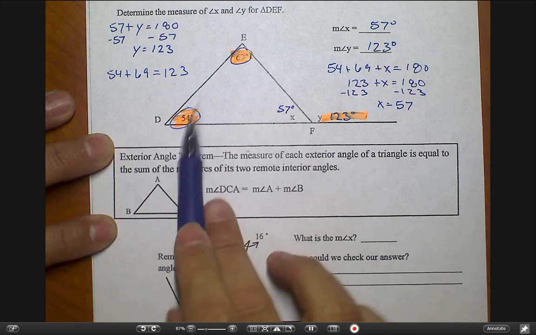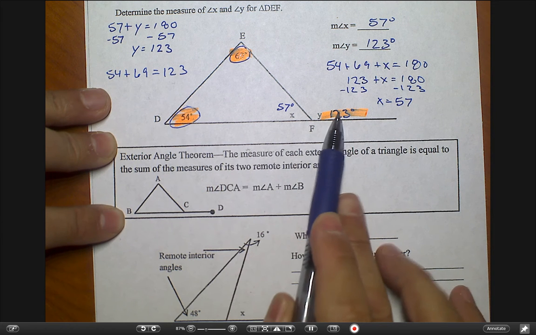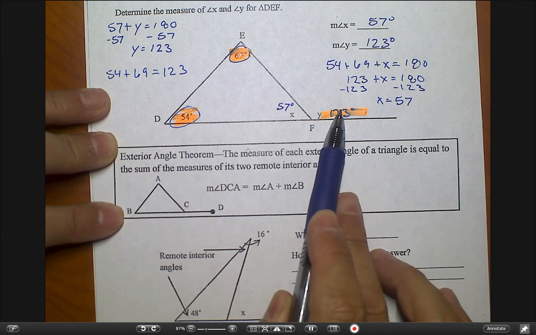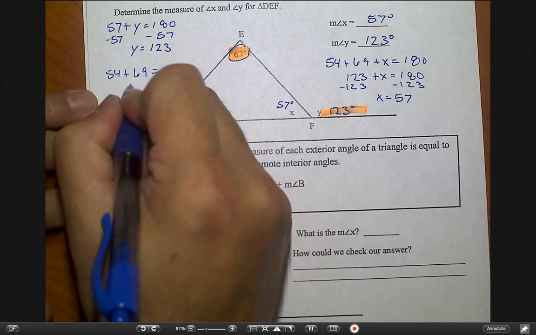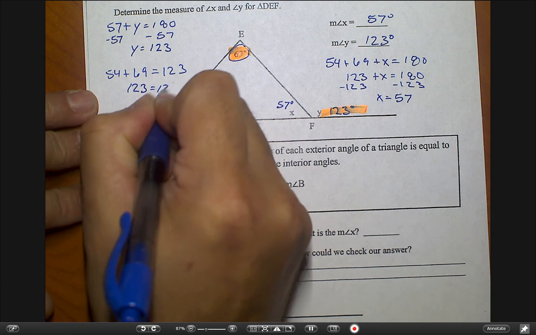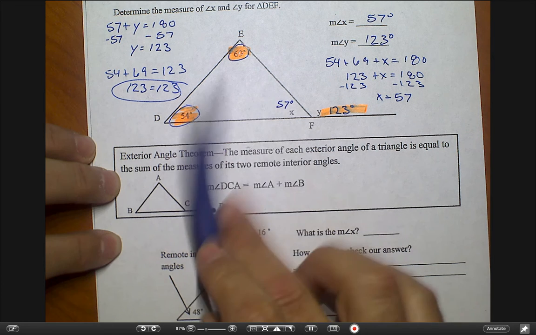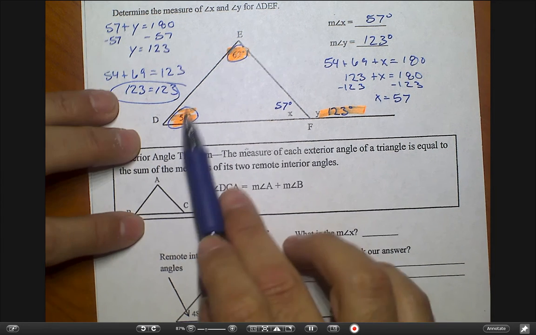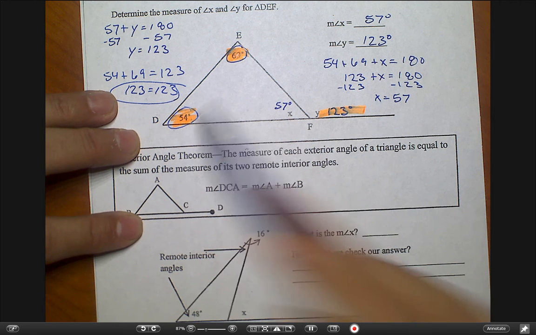These are called remote interiors, and this one on the outside is called my exterior. So 54 plus 69 gives me 123 equals 123. So we know that these two together have to equal the outside. These are called the remote interior.